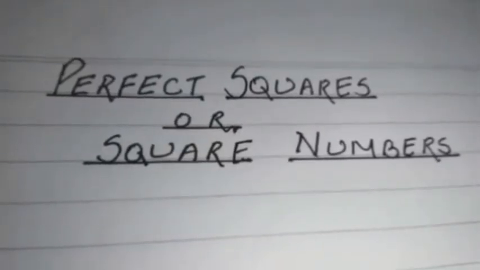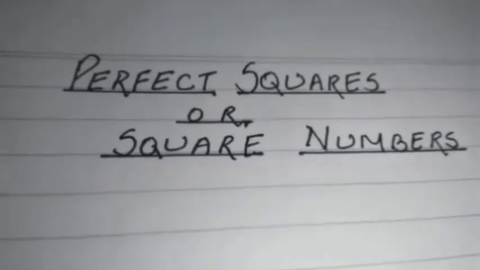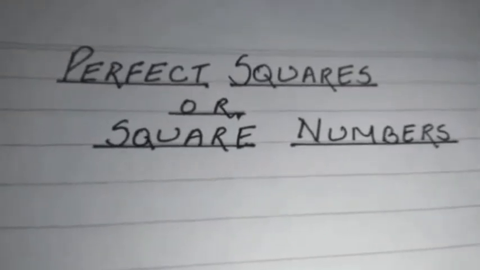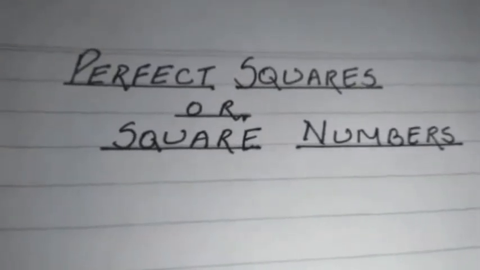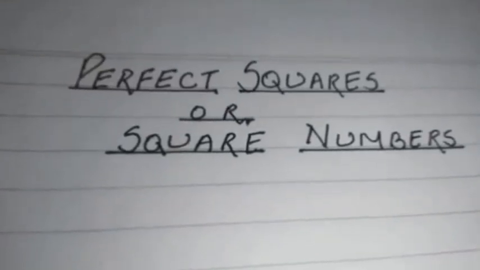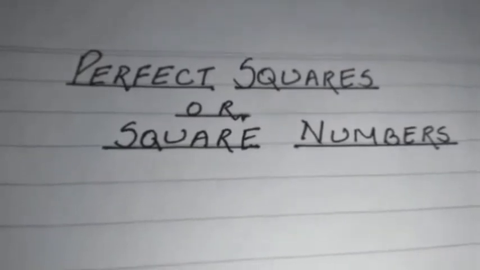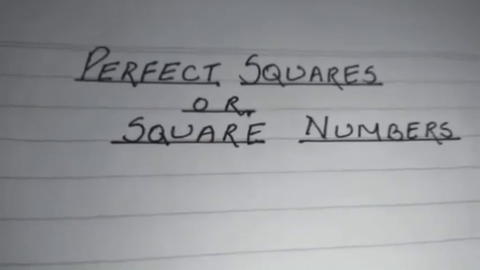So, today in my video, I'm going to explain perfect squares or square numbers. This is a very important chapter in class 8th. So, let's start with this. First of all, before starting this video, I want to ask you all, are you aware of perfect squares or square numbers?